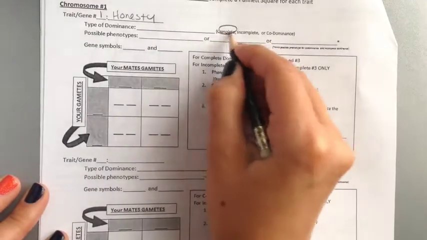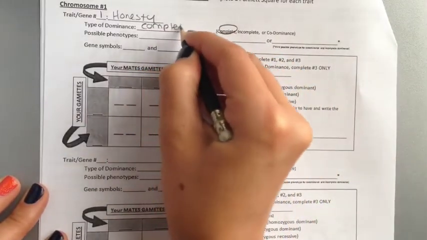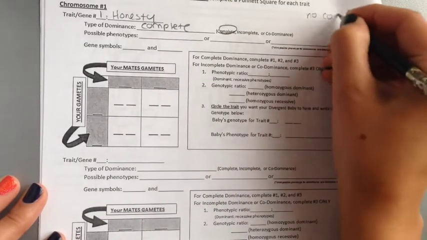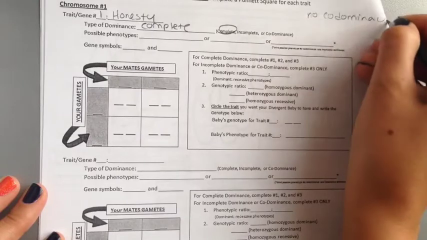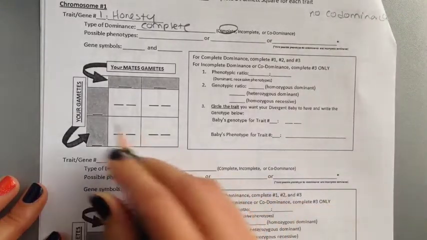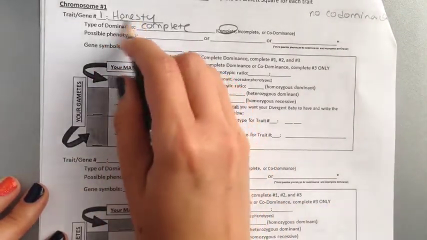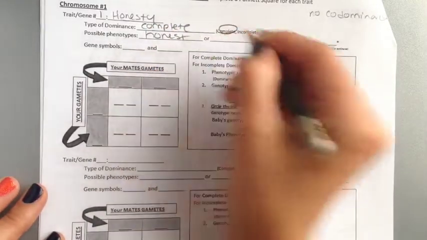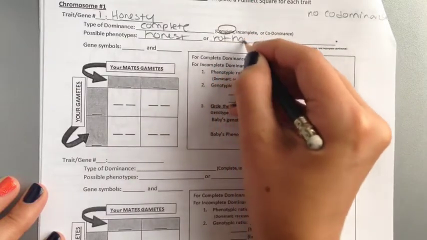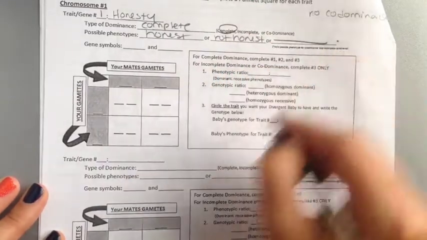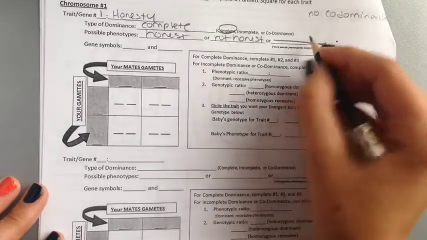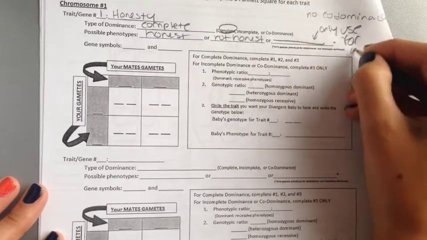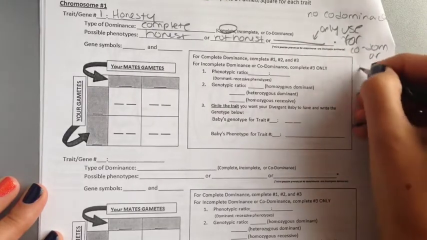Type of dominance, all of these are complete dominance except for height. Height is the only one that's incomplete. You have no codominance in this activity. So keep that in mind. So for honesty, complete dominance, our possible phenotypes are honest or not honest. Okay, and then there's none here because you would only use this line for codominance or incomplete dominance.